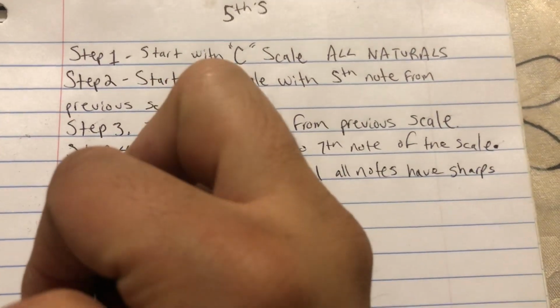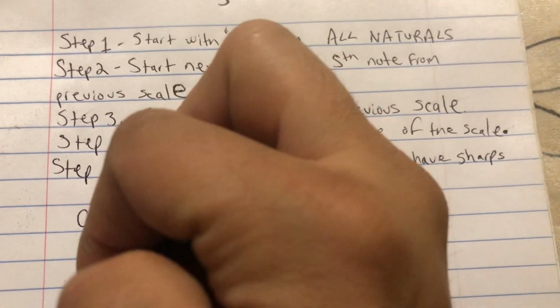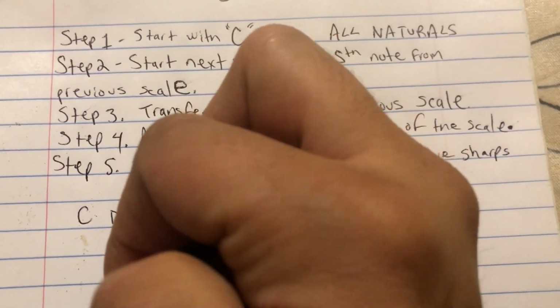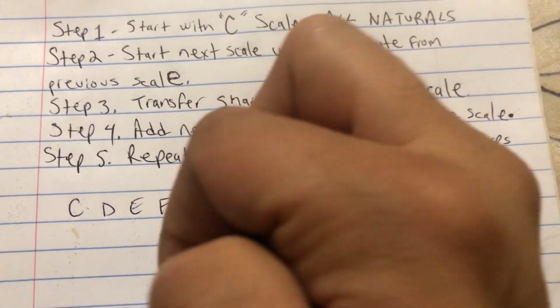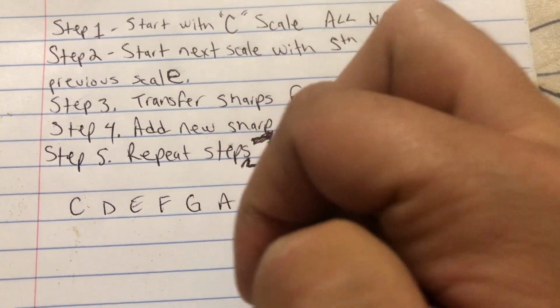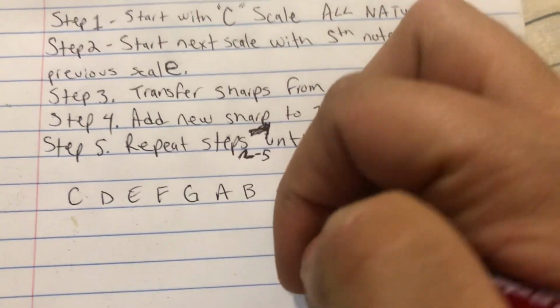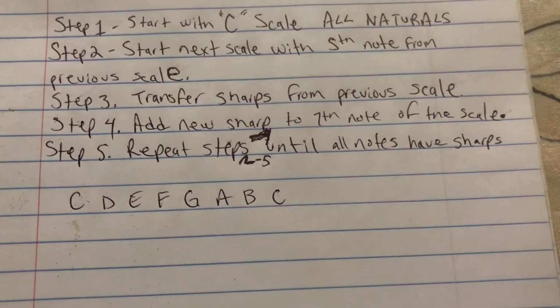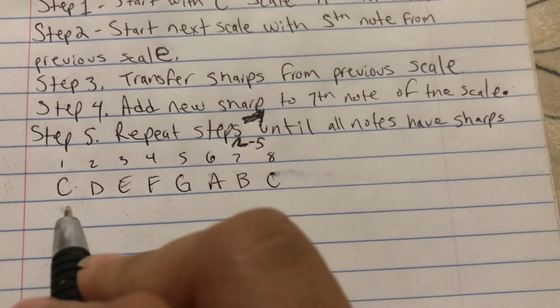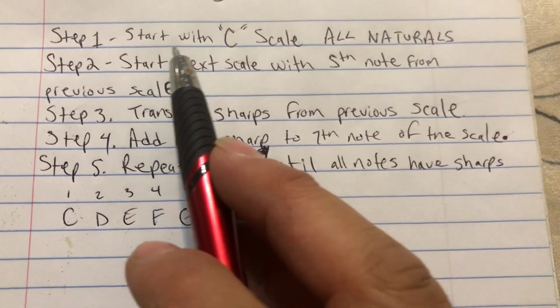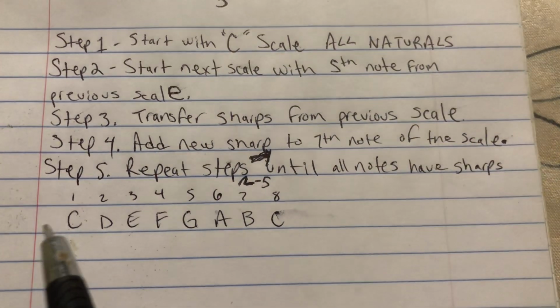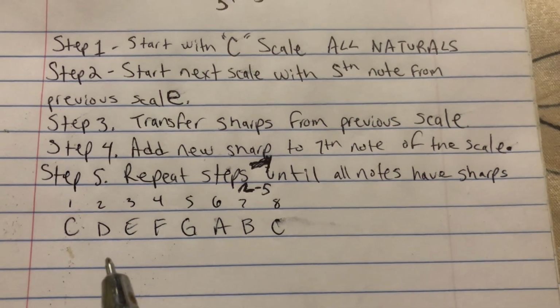So we start with C. C is the first note, second note D, E is the third note, F is the fourth note, G is the fifth note, A is the sixth note, B is the seventh, and C is the eighth note. Every scale is going to have 8 notes. If it starts on C, it's going to end on C. Okay, so that's step 1. We start with the C scale, all natural, so we're not going to have any sharps on the C scale.